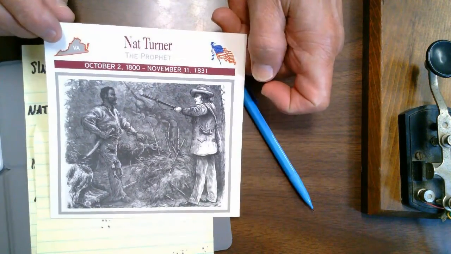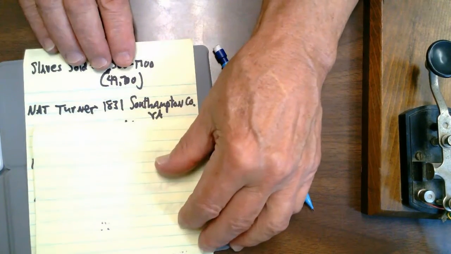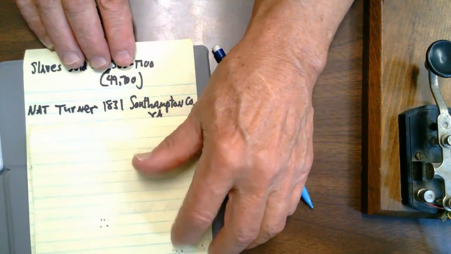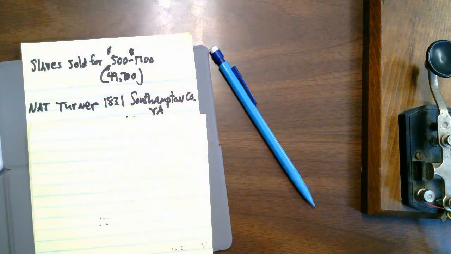Here's an artist rendering of a man who staged a slave revolt, and this took place in Southampton County, Virginia. That's down there in Hampton, Newport News, in that area. But if I had more time, I would tell you about Nat Turner. He was a visionary. He'd never been taught to read or write, but according to his grandmother, one day he sat down at a breakfast table and just started reading.